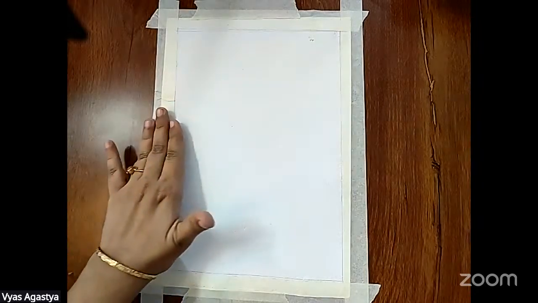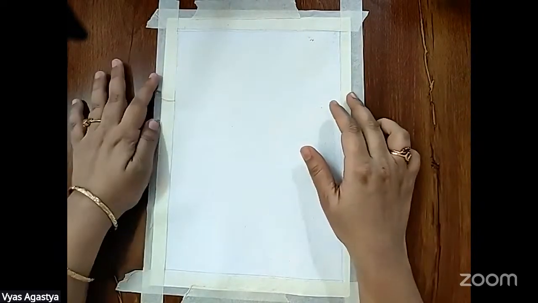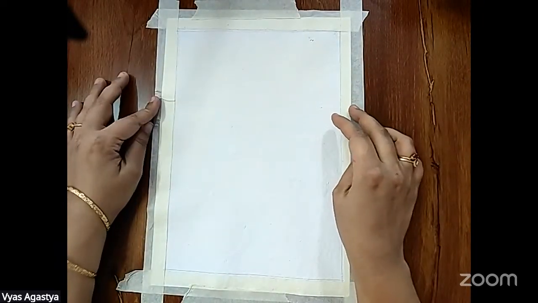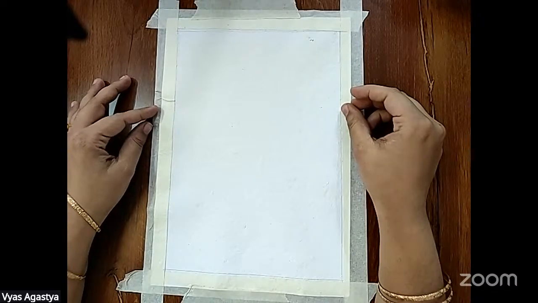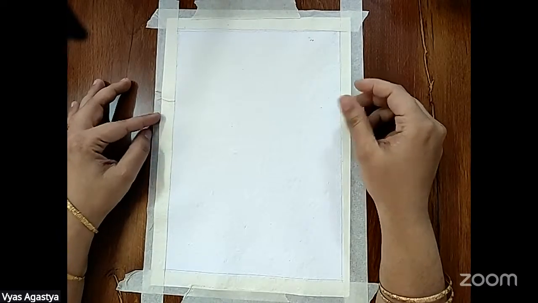Okay. Now we will be starting our class. In drawing, there are so many topics, like still life, animal drawing, landscape, portrait, human anatomy. Today for the class, I have taken landscape.